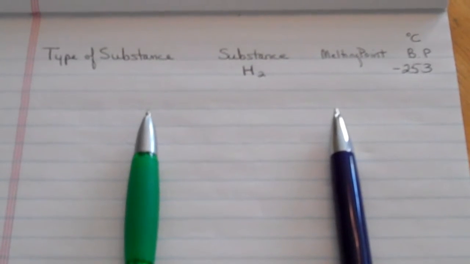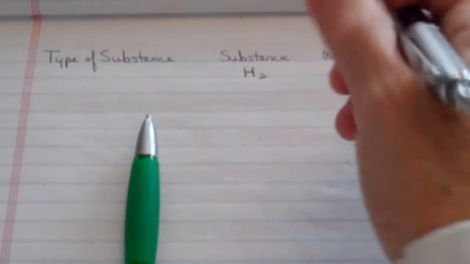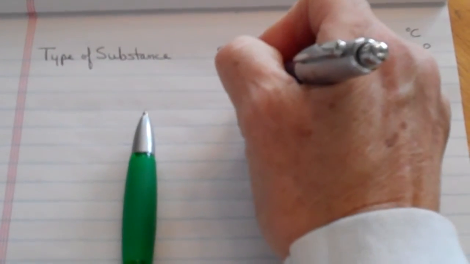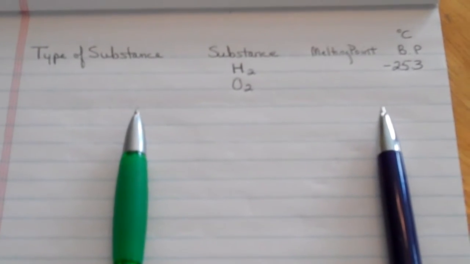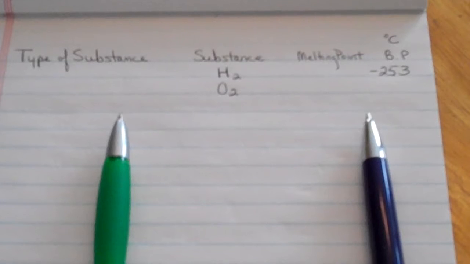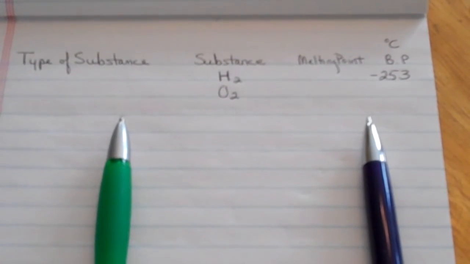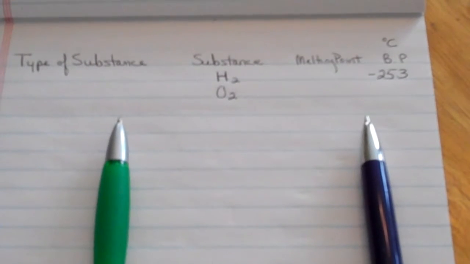Now, what if we were to look at something that was a little bit larger? Something like oxygen. Well, two oxygen molecules with no forces of attraction would be in the gas phase, but there are forces of attraction, and these forces of attraction are going to bring them closer together.